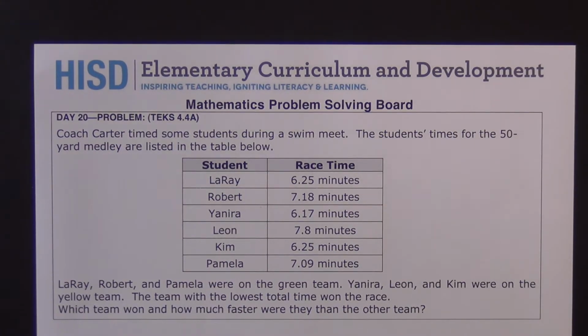Coach Carter timed some students during a swim meet. The students' times for the 50-yard medley are listed in the table below. Student, race time. Lorraine, 6 and 25/100 minutes. Robert, 7 and 18/100 minutes. Yanira, 6 and 17/100 minutes. Leon, 7 and 8/10 minutes. Kim, 6 and 25/100 minutes. Pamela, 7 and 9/100 minutes.